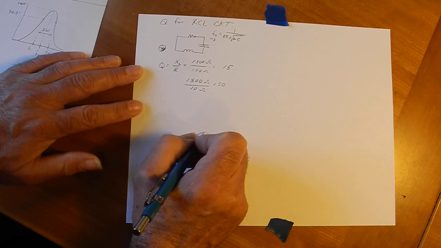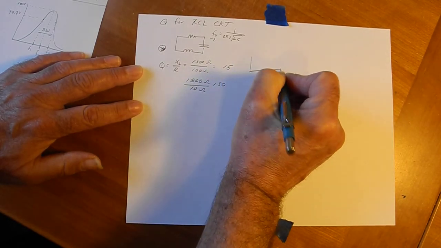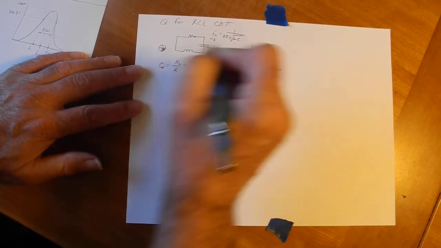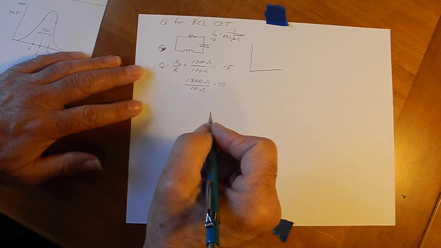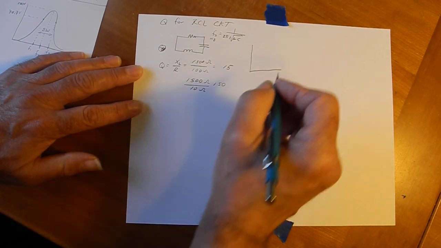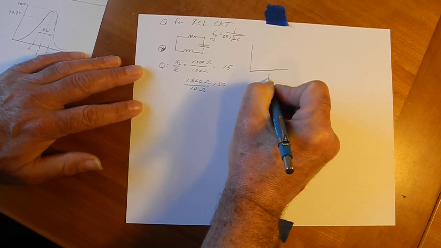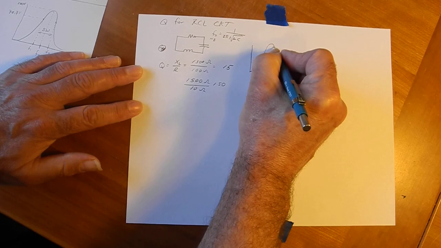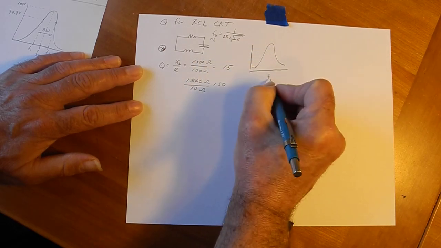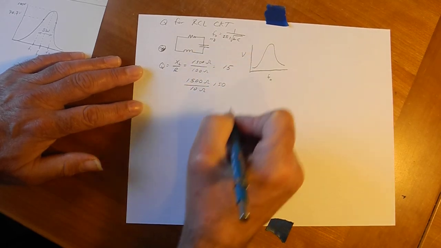Well, that doesn't mean much, but if we graph these, we'll see what happens. If you look at the frequency these circuits generate in comparison with a bandwidth, here's your frequency of resonance, and notice it spans a range of frequencies, and here's, let's say, voltage.